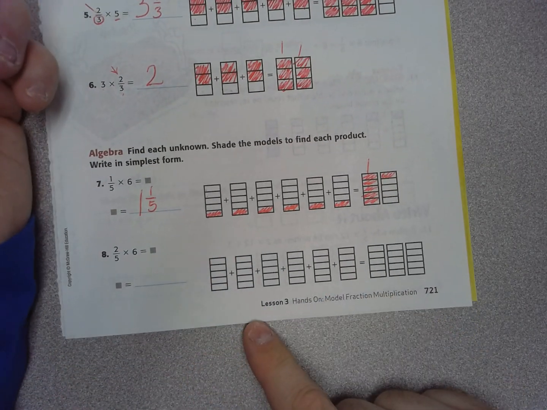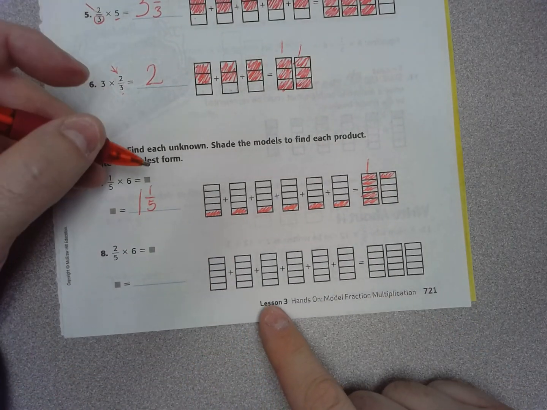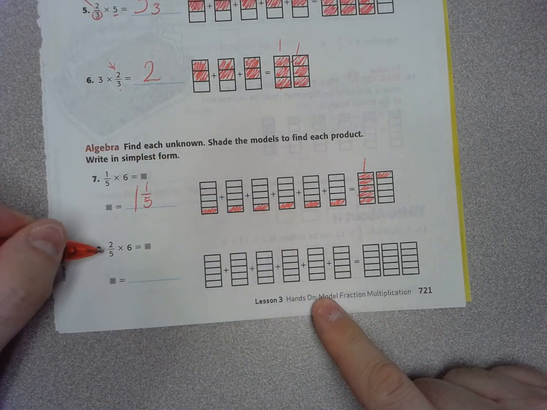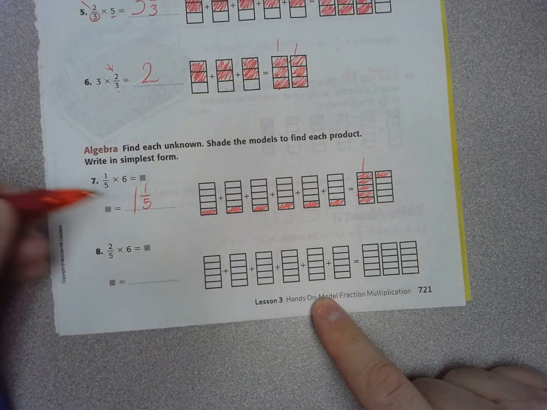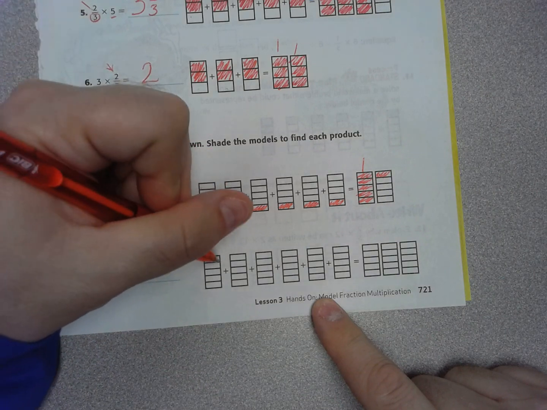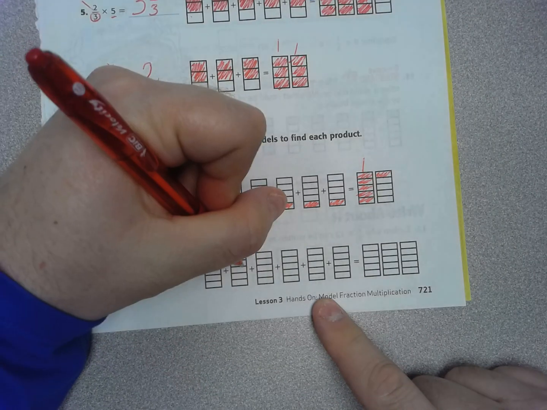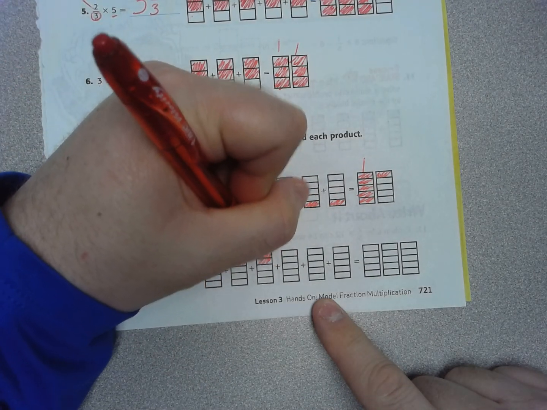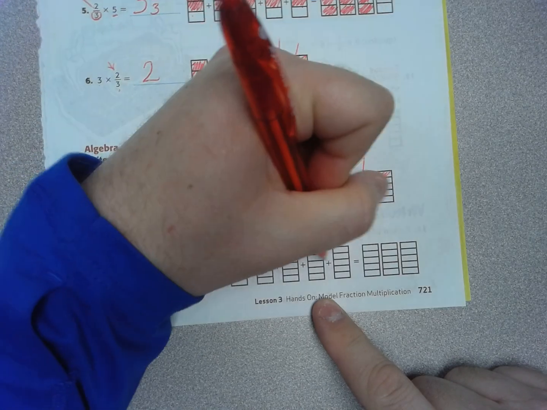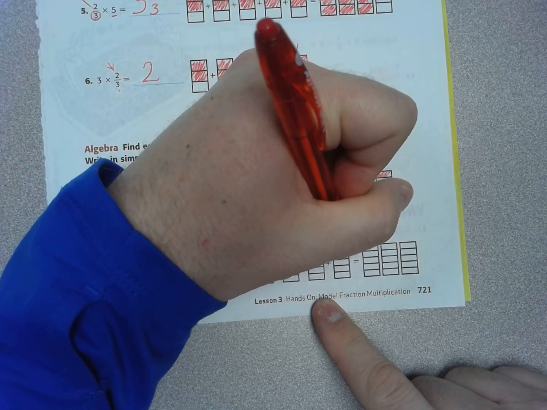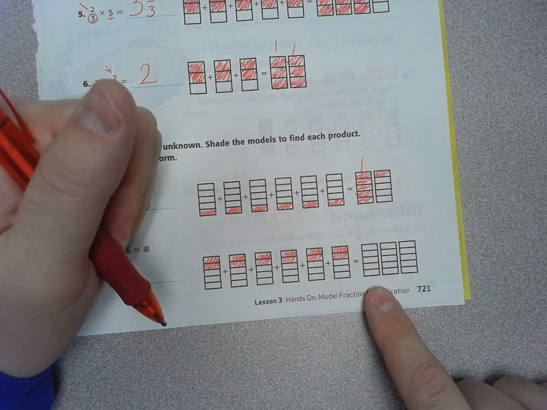Same thing down here, except for the fact that we have times 6. So we're going to add them 6 times, and we're going to do it into the 5s like we did before, and then we're going to shade 2 in each one. So there's 2, 4, 6, 8, 10. So it looks like we shaded in 12. So we're going to shade in 12 of these.